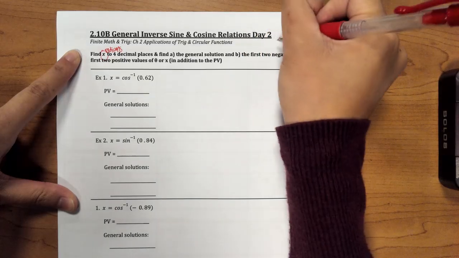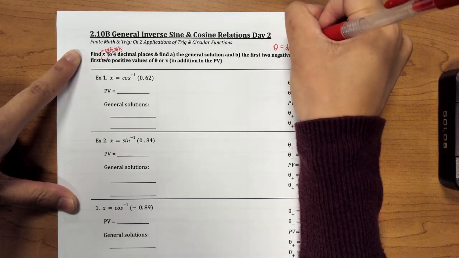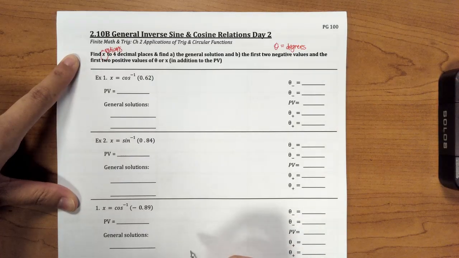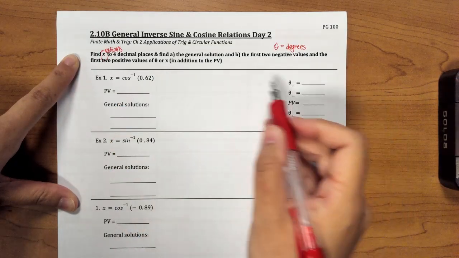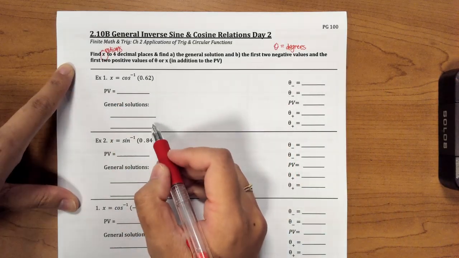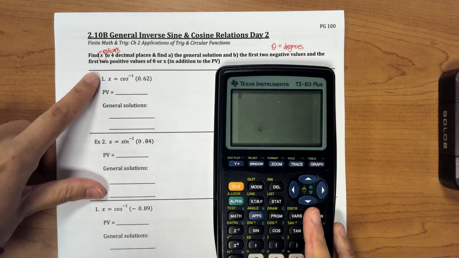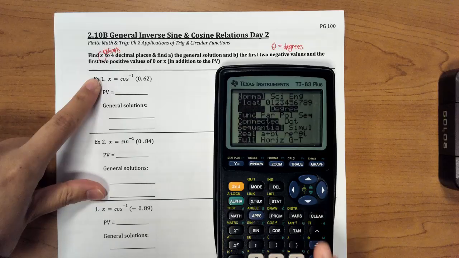Theta would be degrees. So we're looking for two negative, two positive, general solutions as well. Okay, so this is going to be a little bit different, because we need to make sure that we have our calculator in radians. Okay, so I'm going to go mode, radians.